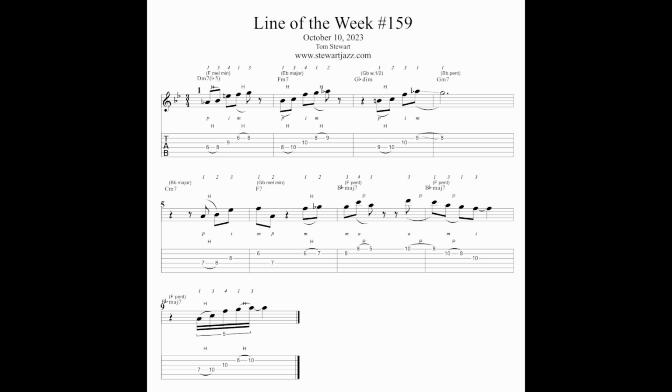Before I get to the line of the week, and so we're all on the same page, here are the chords to the progression. The chords are D minor 7 flat 5 to F minor 7 to G flat diminished to G minor 7 to C minor 7 to F7 to B flat major 7 to close it out.